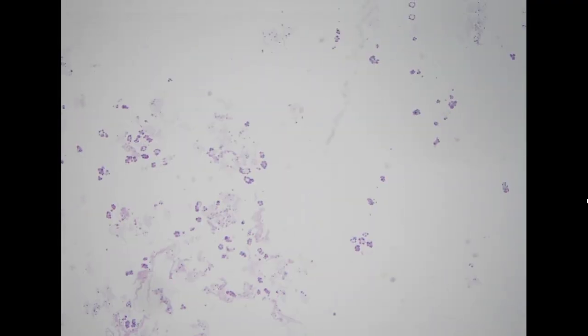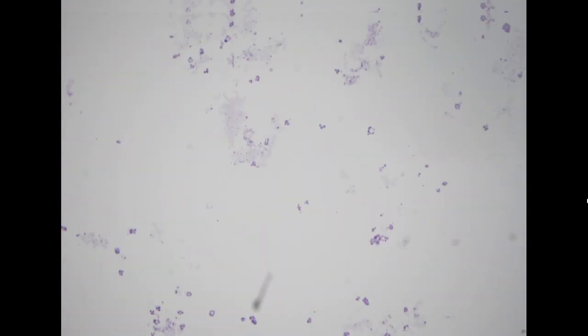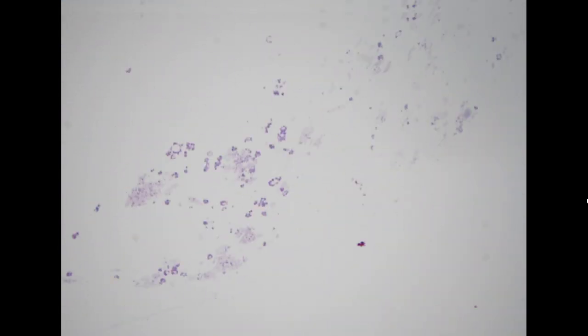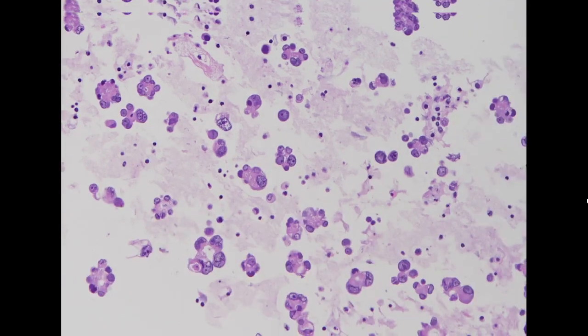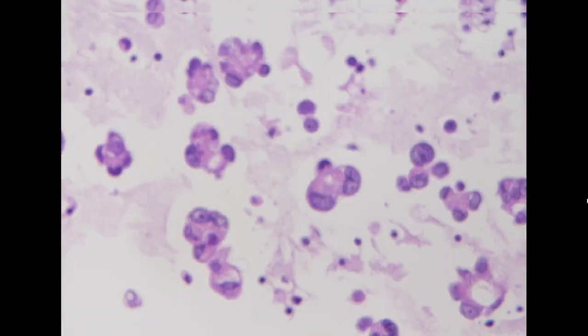So let's take a look at the cell block here. This is our cell block preparation. Again, it has a reverse micropapillary type of pattern, which is very typical for our lung cancer patients.